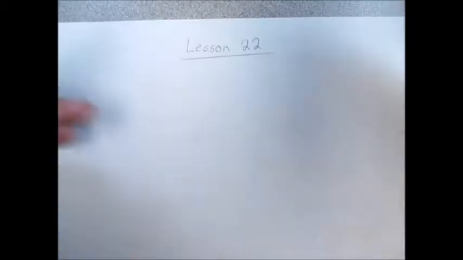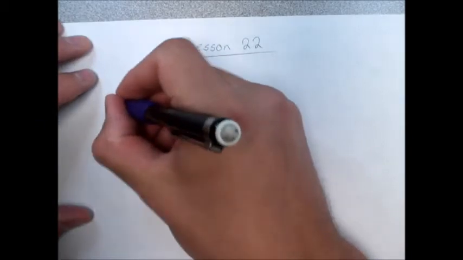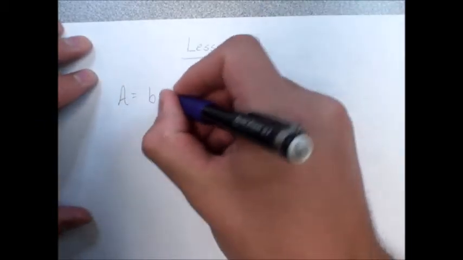Okay, this is lesson 22, finding the area of quadrilaterals. Quadrilaterals is, again, just a four-sided figure. So the first one is just a regular old parallelogram. The definition of a parallelogram is two opposite and parallel sides. So the parallelogram is the same as a rectangle in essence because it is just base times height.